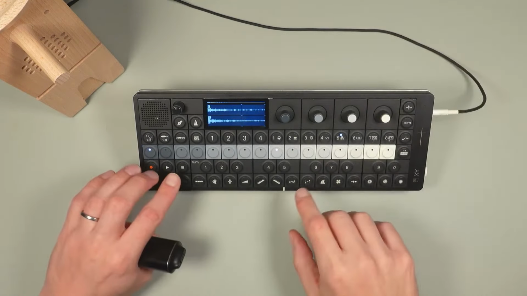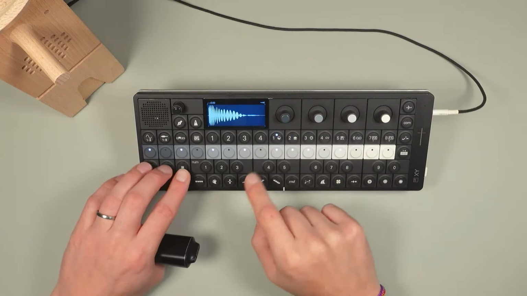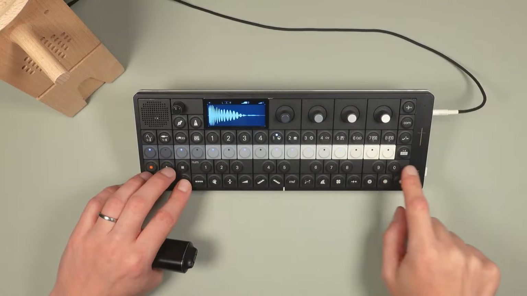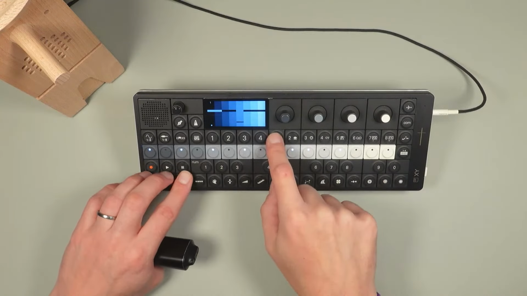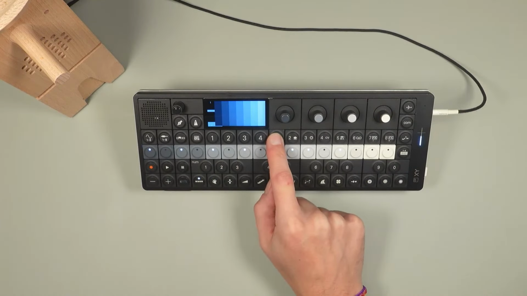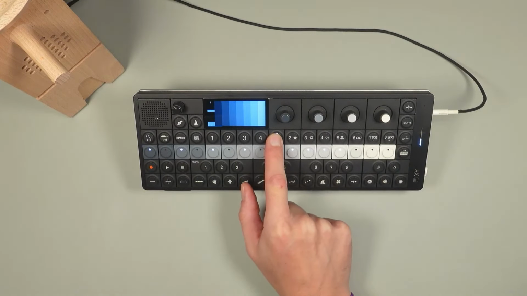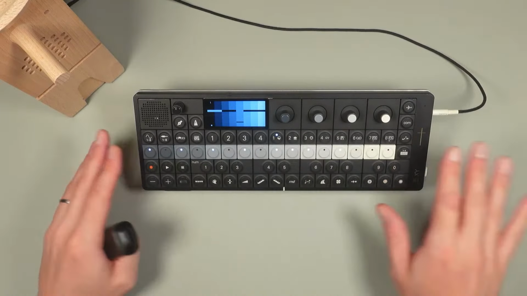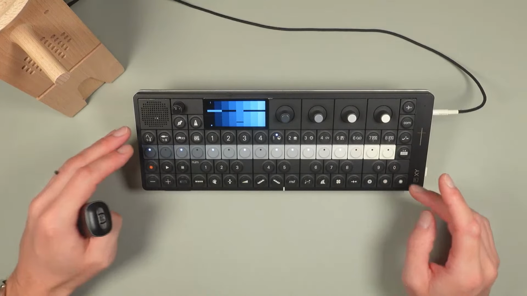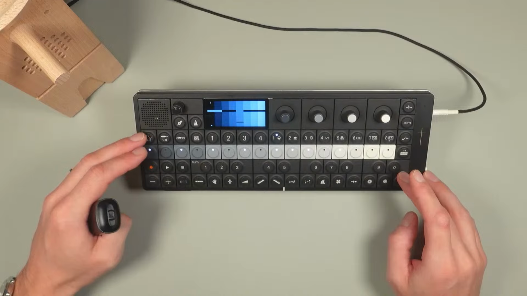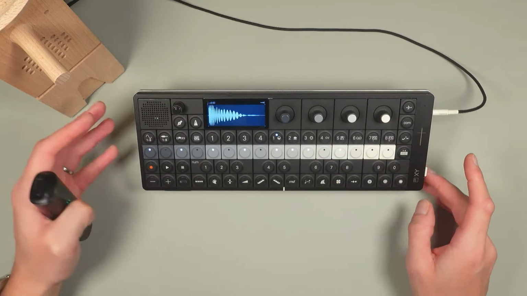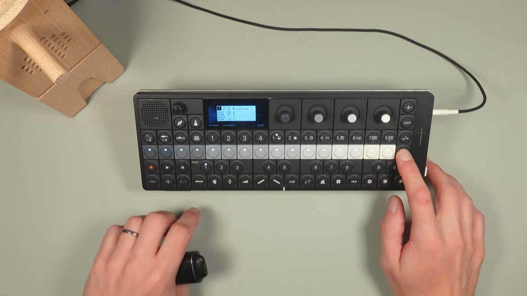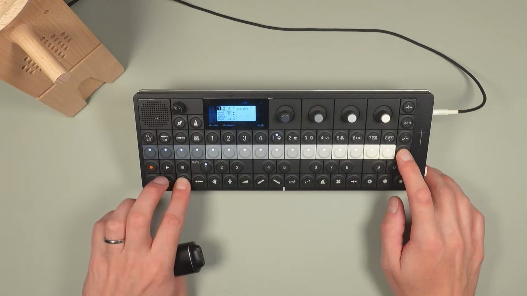Here's what I'll do. Let's say I have this basic pattern here. We'll listen to it on its own. And what if I don't want to use all of my weird step components, all of my weird skip triggers and stuff like that to add variation or have a fill to this? Well, what I can do here is hold down bar, hold down shift and press plus.